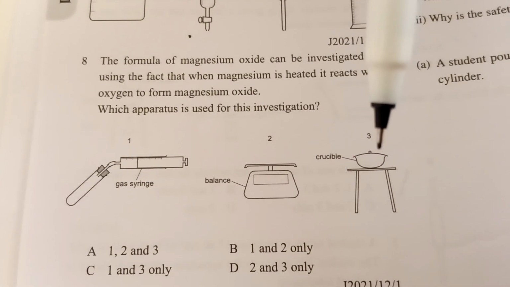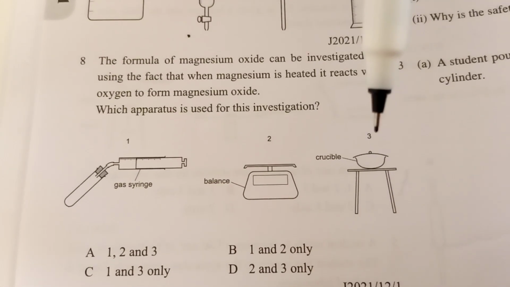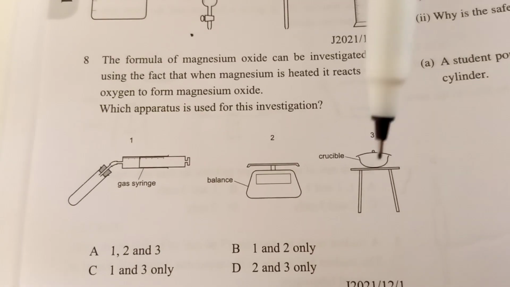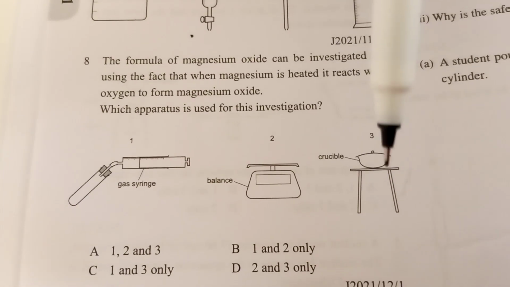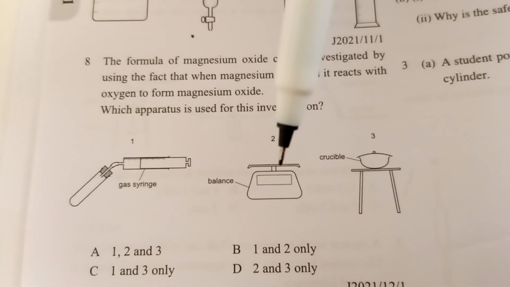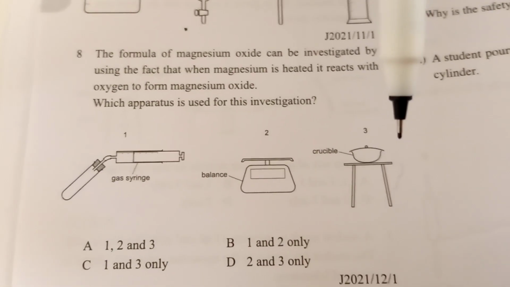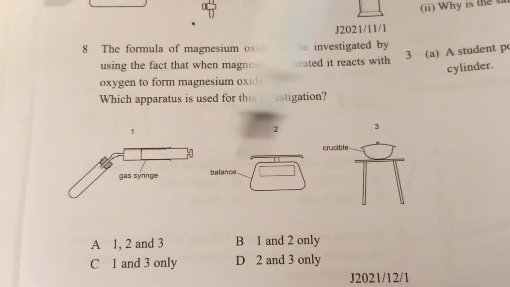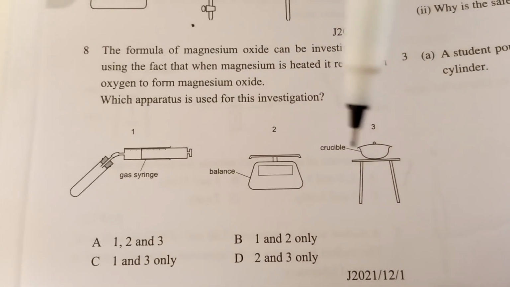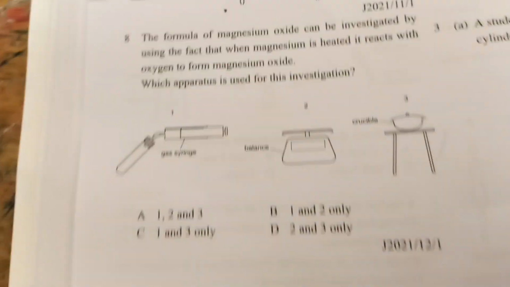Then what we do, we heat it. We remove the lid momentarily to allow air to get in. Then we allow it to cool. Then we weigh it. We are going to find the new mass. So these two can be used. This one is not good. So the answer is 2 and 3 only. Okay. Right.